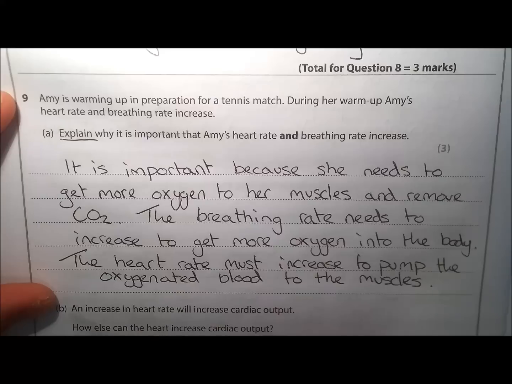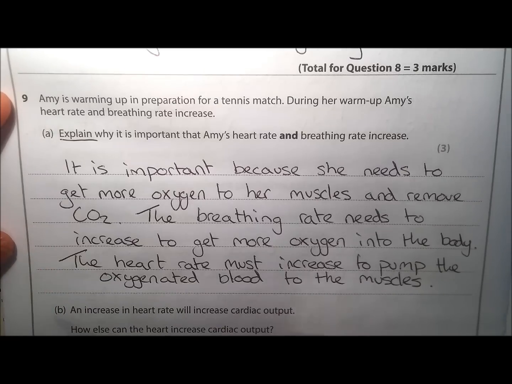It is important because she needs to get more oxygen to her muscles and remove carbon dioxide. The breathing rate needs to increase to get more oxygen into the body. The heart rate must increase to pump the oxygenated blood to the muscles.